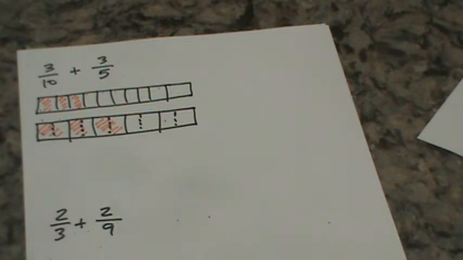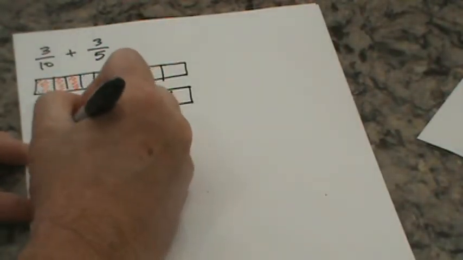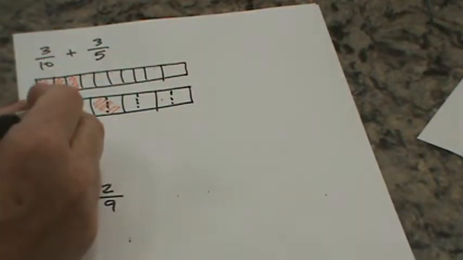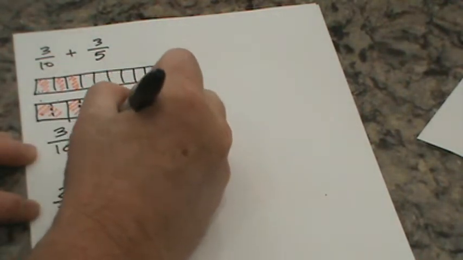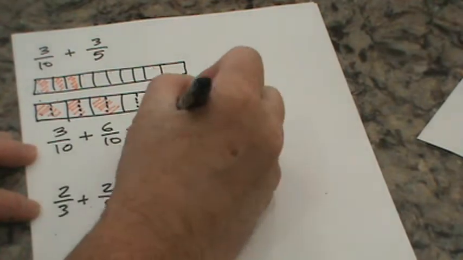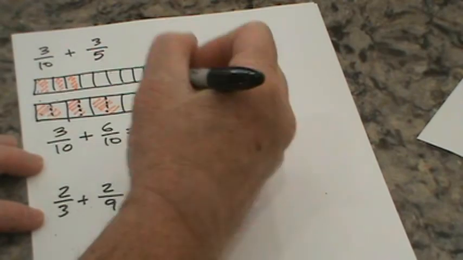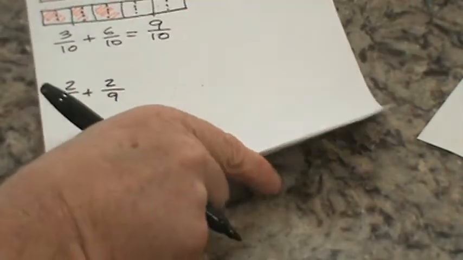Now I'm ready to add. 3/10 plus 6/10. What would that equal? Well, the 10 remains the same. The denominator does not change. We do not add that, but we do add the numerators, the numbers on top. 3 plus 6, 6, 7, 8, 9 is 9/10. And there's our answer. Let's go down to the next one.